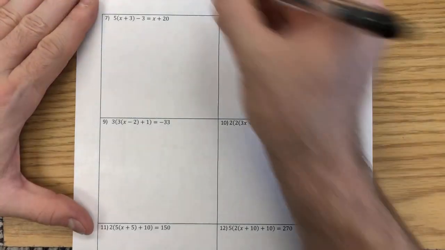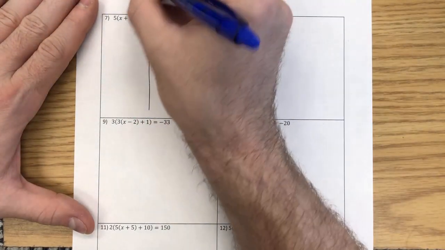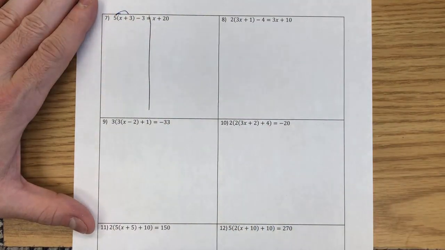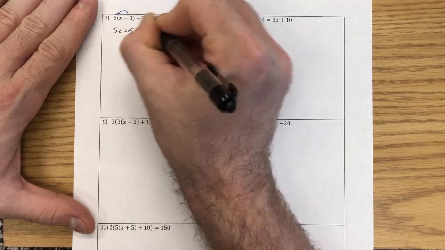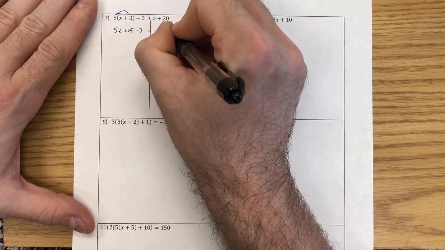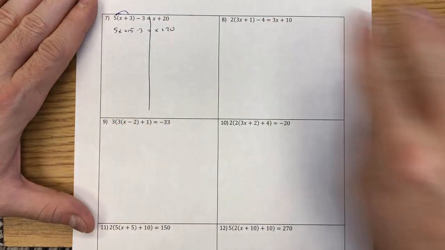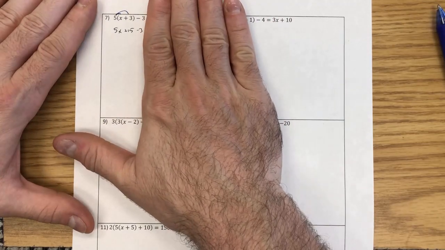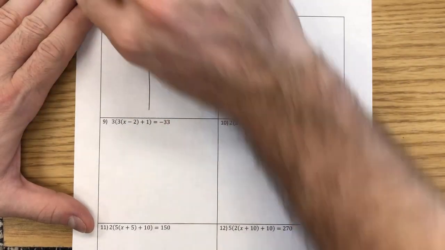Okay, let's take a look. Just like the prior one, we distribute what's immediately outside the parentheses. So that becomes 5x plus 15 minus 3 equals x plus 20. Okay. In this case, I notice that I have a 15 and a negative 3. So I'm going to say, what is 15 minus 3? That's going to give me a 12.